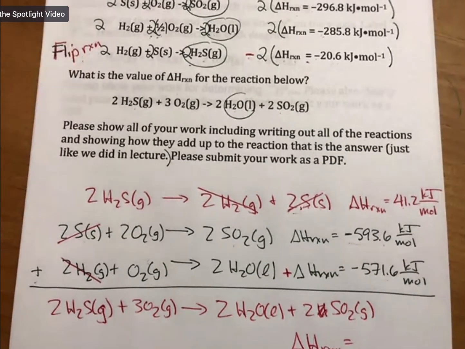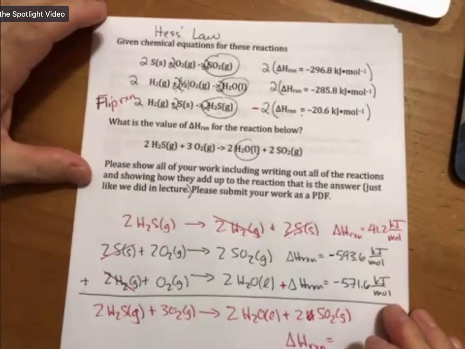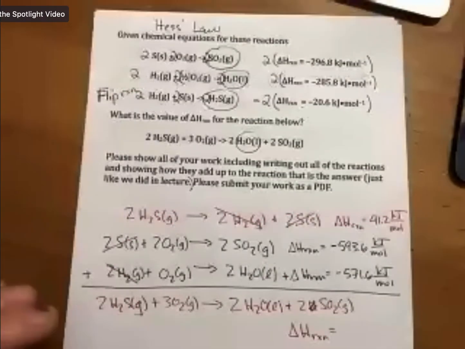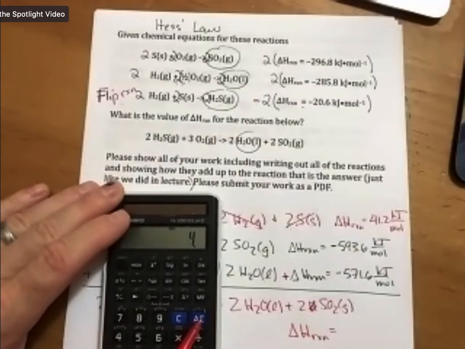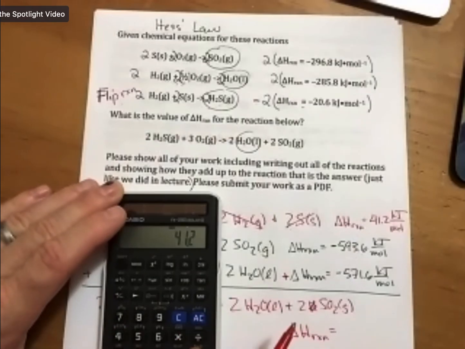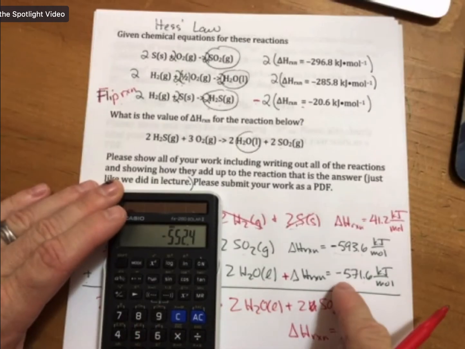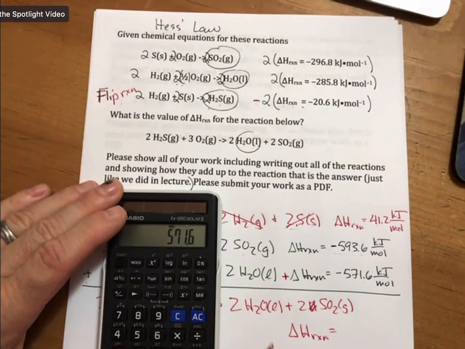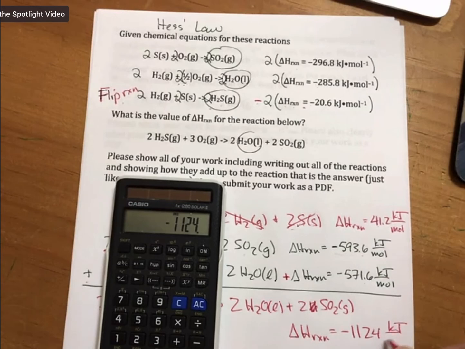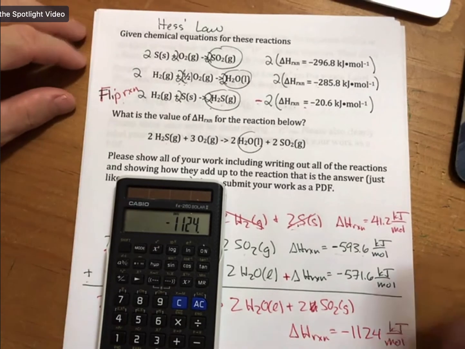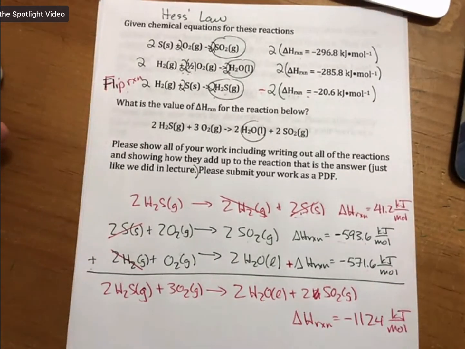And I will zoom out a little bit so we can get all of this on camera. There we go. Hopefully it'll stay in focus. And so now my last thing is to add up these 3 numbers. And to do that, I'm going to do 41.2 minus 593.6 minus 571.6. And I get minus 1,124 kilojoules per mole. And so that is the complete answer for this question.